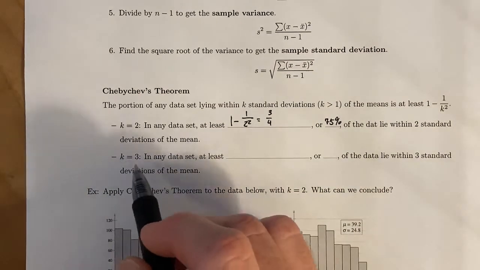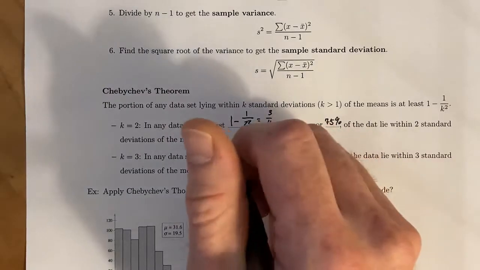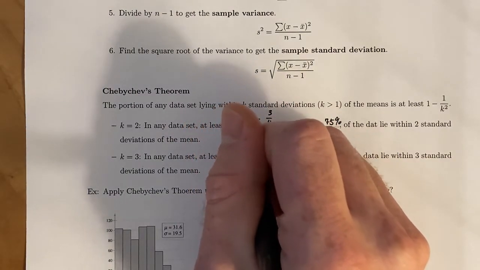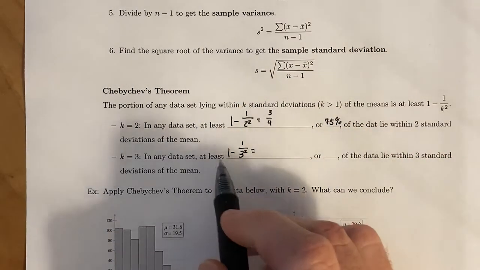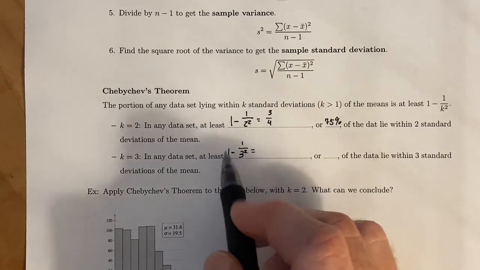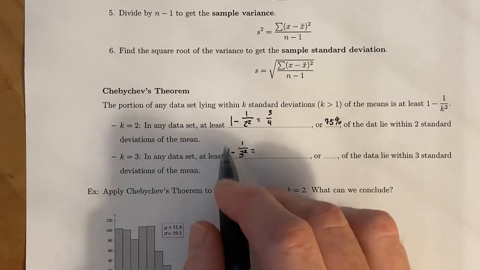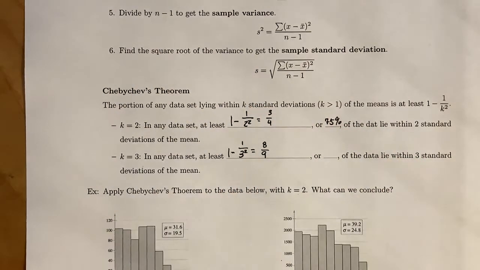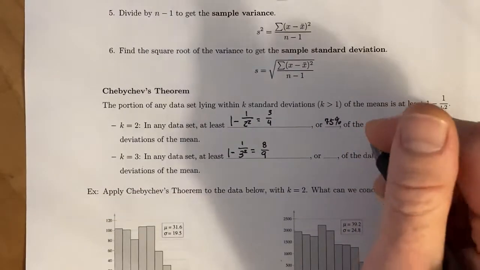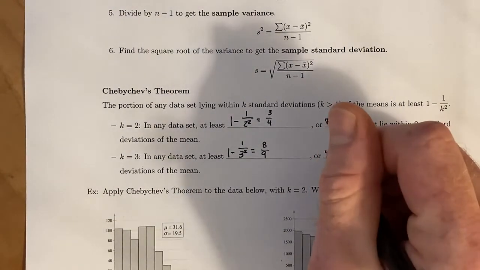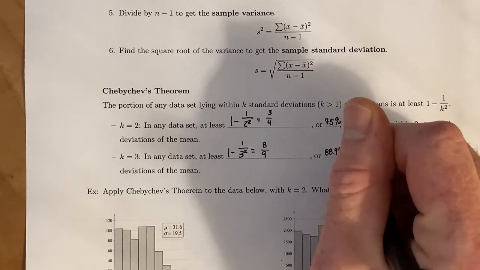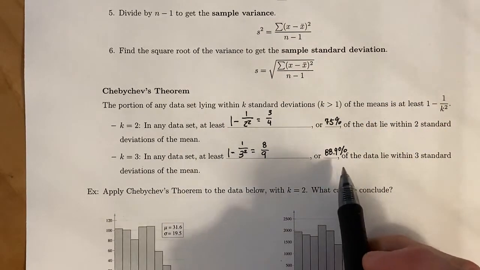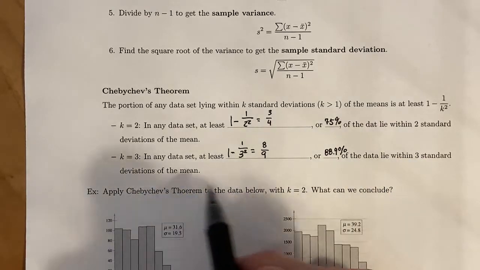And if we look at k equals 3, in any data set, at least 1 minus 1 over 3 squared, which is 1 minus 1/9. And if you get common denominators of 9 over 9 minus 1 over 9, you get 8/9, which is roughly about 88.9% of the data that is going to lie within 3 standard deviations of the mean.